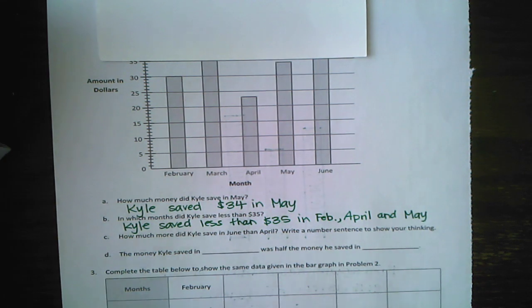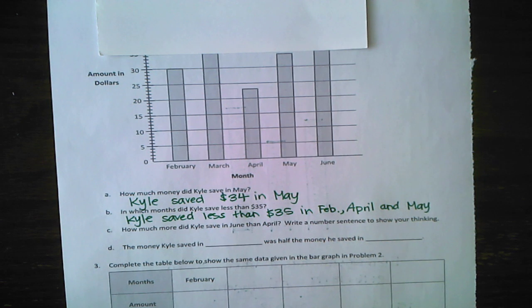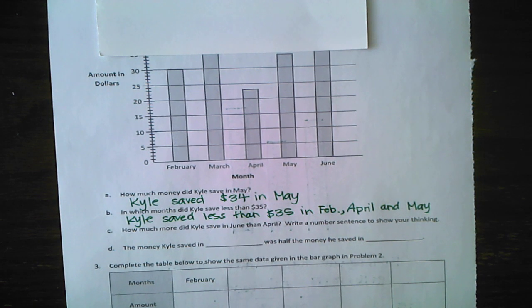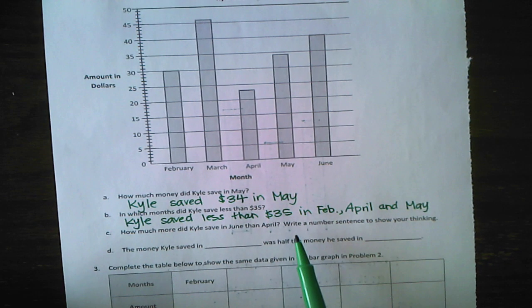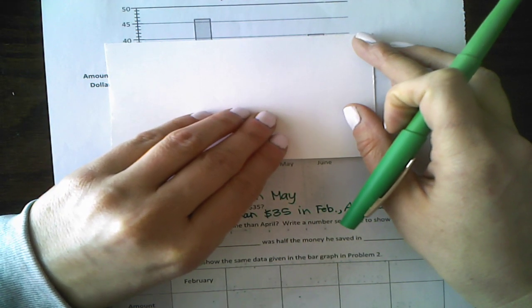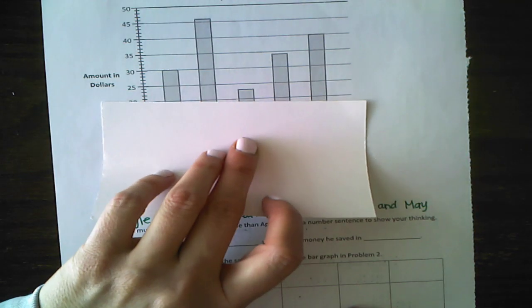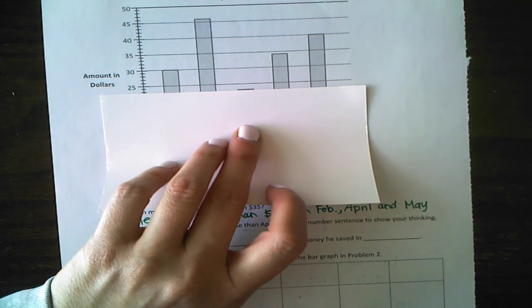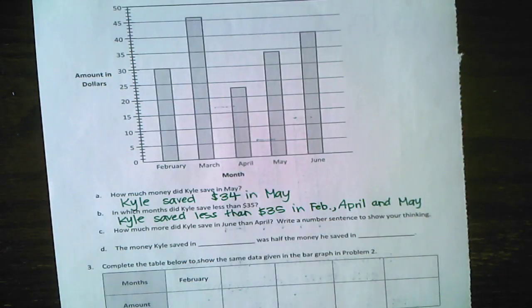Excellent. Please read C with me. How much more money did Kyle save in June than April? Write a number sentence to show your thinking. Okay, so he saved more in June than in April. Let's use our straight edge to figure out how much he saved in June. So he saved 40 in June. How much did he save in April? April he saved, I'm going to count backwards, 25, 24, it looks like $23.